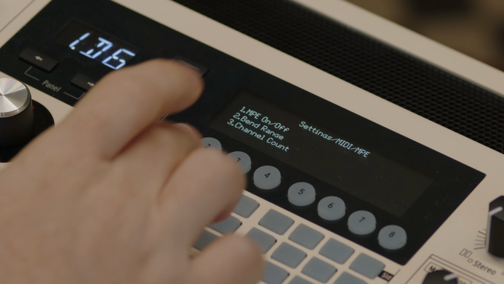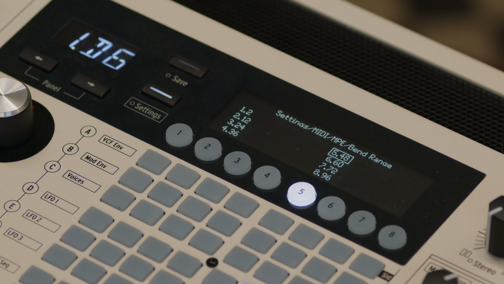Bend range controls the reference range of MPE pitch bending for send and receive in semitones. This is ideal when controlling the PolyBrute 12 with alternative controllers that allow smooth bends for independent notes.